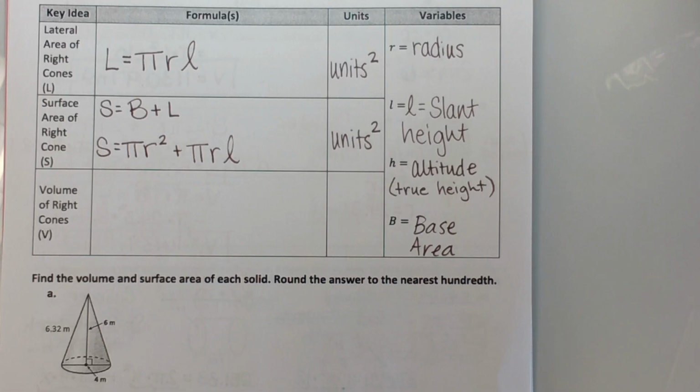Do you think it's the same as the pyramid? Three pyramids filled up one prism? Three cones fill up one cylinder? Yeah. If you believe that, you are correct.